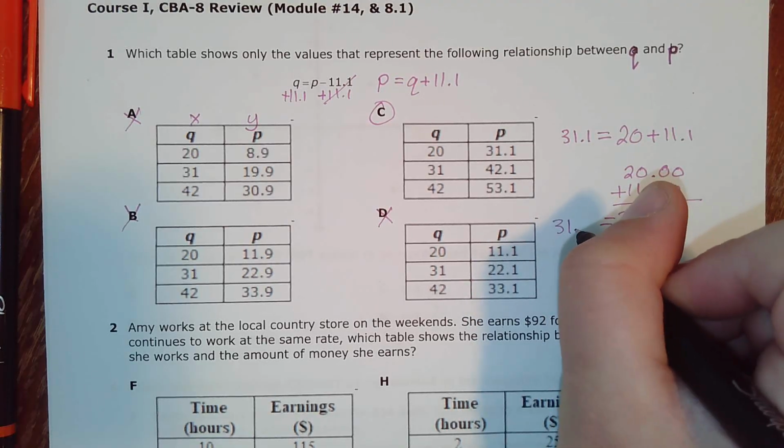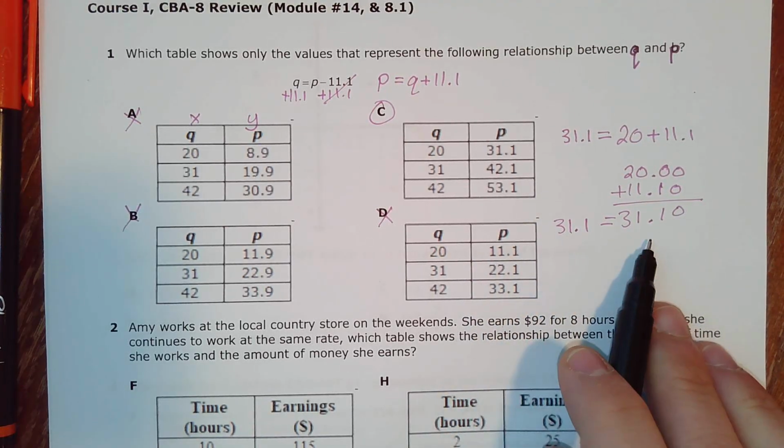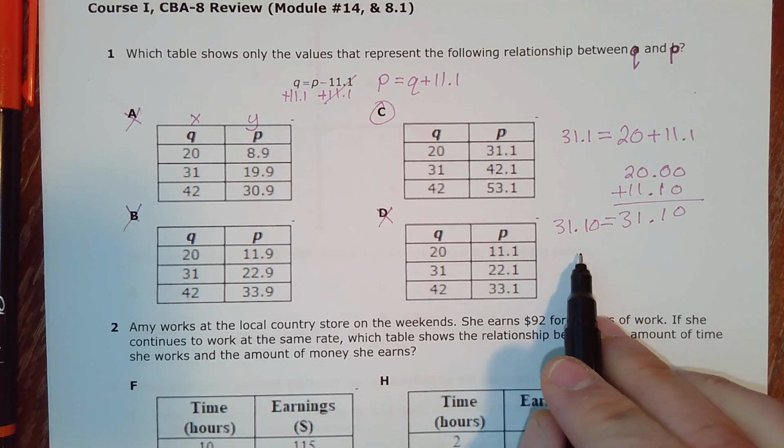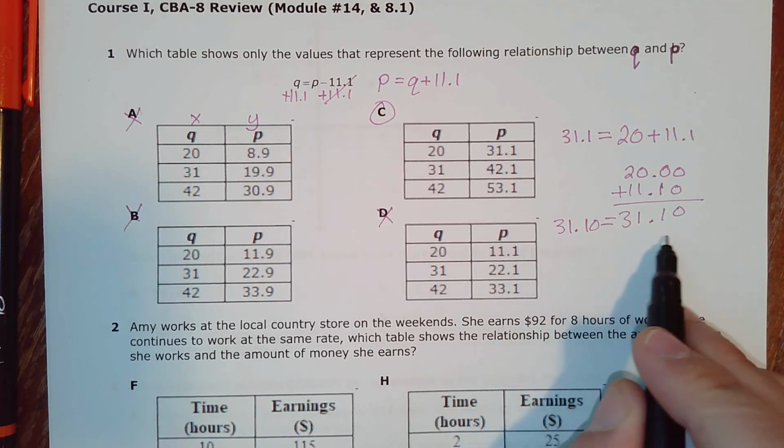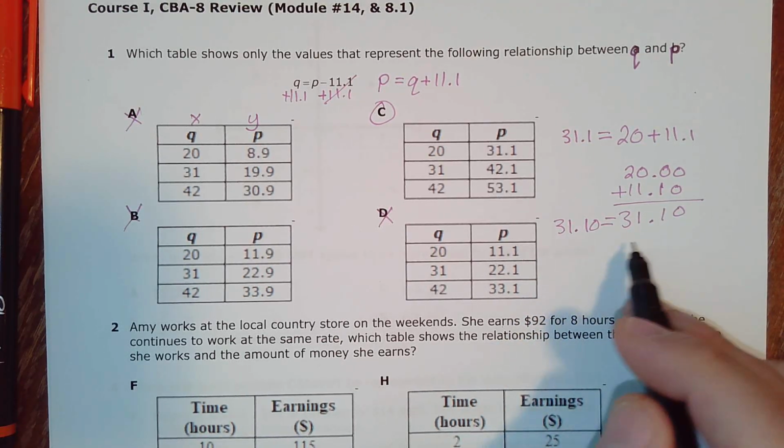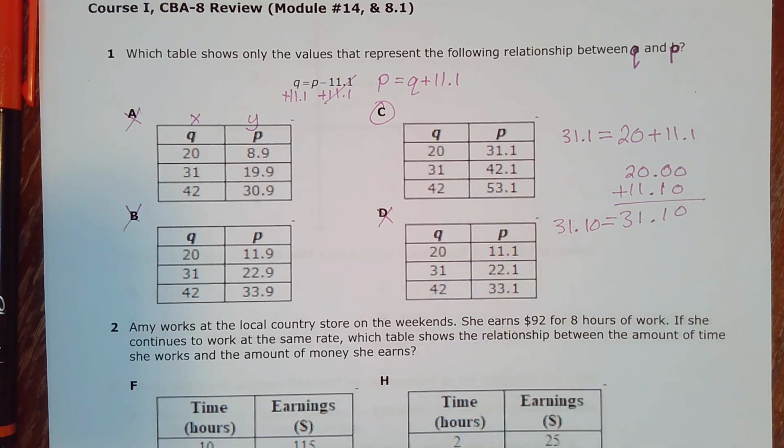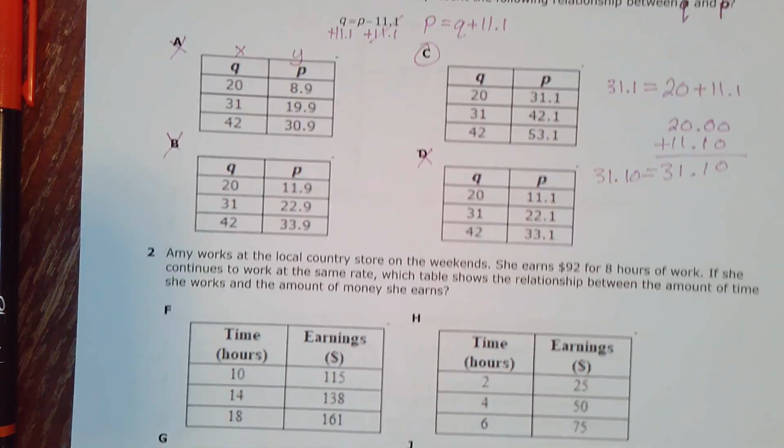And we can verify this through our identity property. Oh, sorry. That 31.1 or 31.10 here is equal to 31.1 or 31.10, right? So that's how we verify this is our correct answer. Okay, number 2.